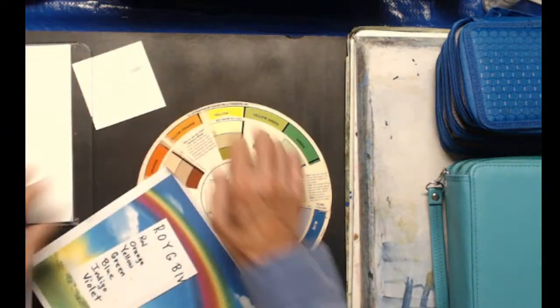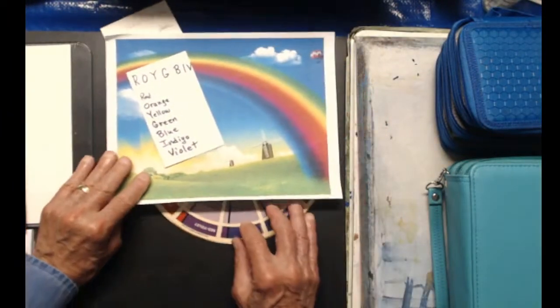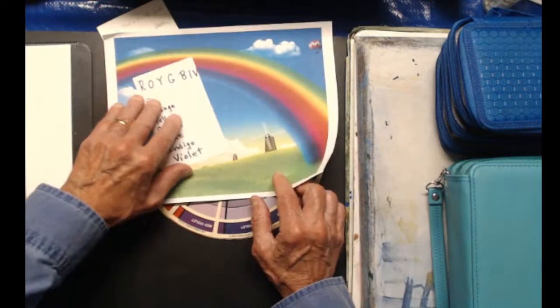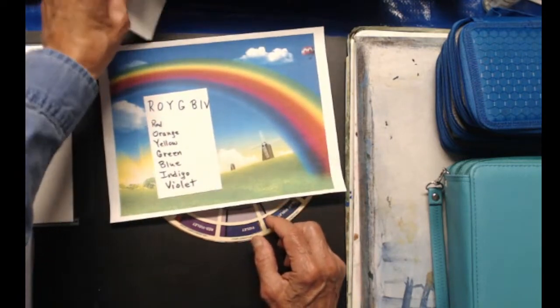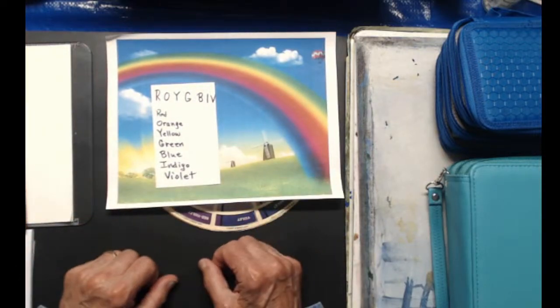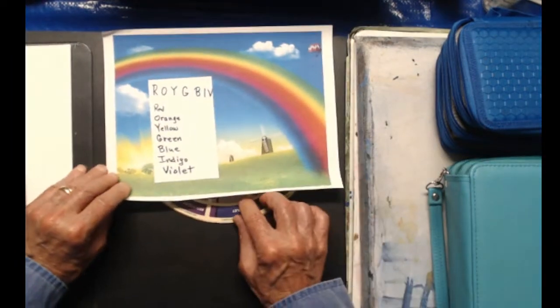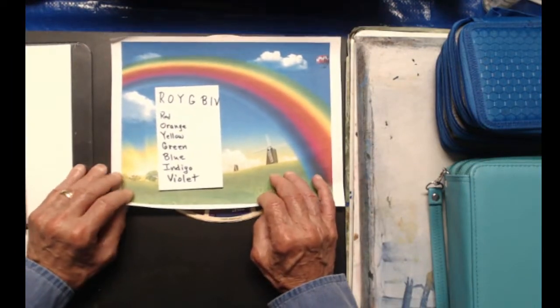The best way to understand color is to think about the rainbow. And you know what? With a graphite pencil, you can't draw the rainbow, because to draw a rainbow, you need color. So that's one of the real secrets here about learning a little about color.